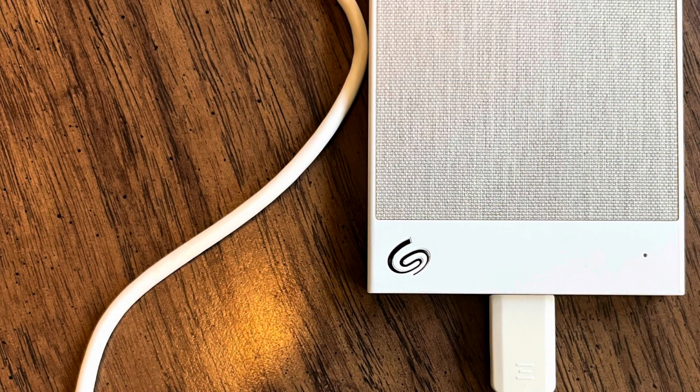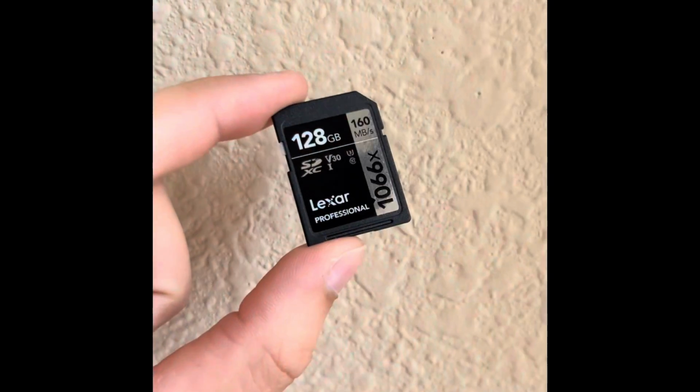Next, you'll need a reliable computer, such as a laptop or a desktop, which includes a memory card reader. Next, you'll need a 1 terabyte hard drive to plug into your computer to store all of your photos and collections. After that, you'll need a 100 to 128 gigabyte memory card that fits your camera's model.